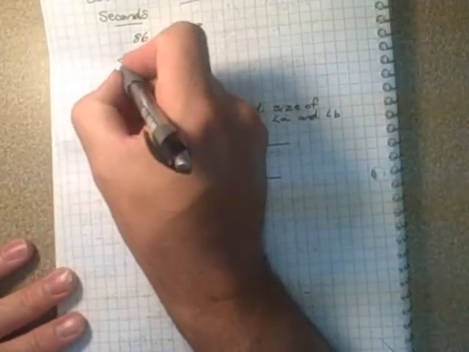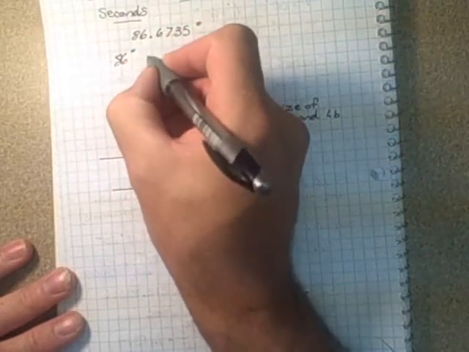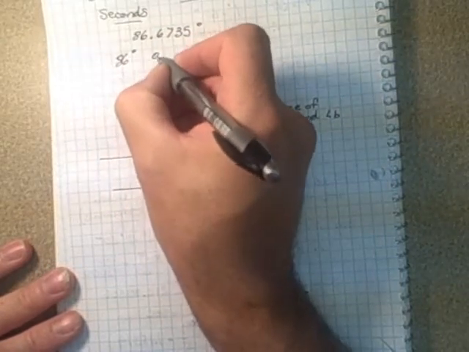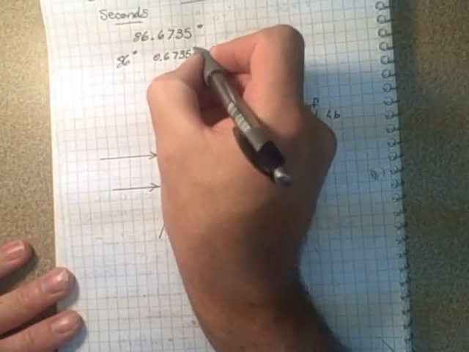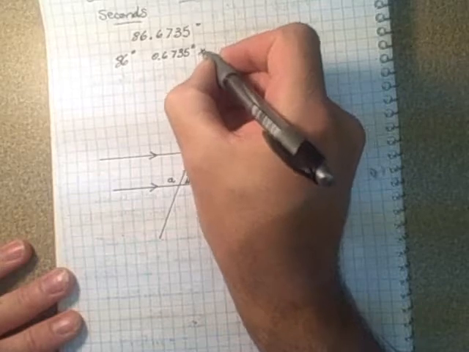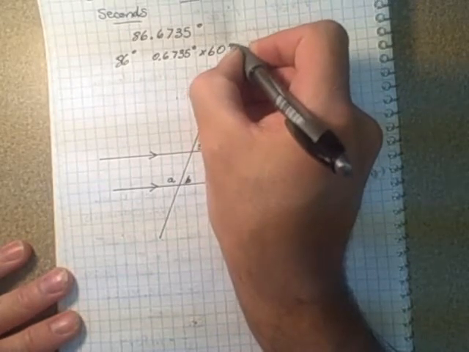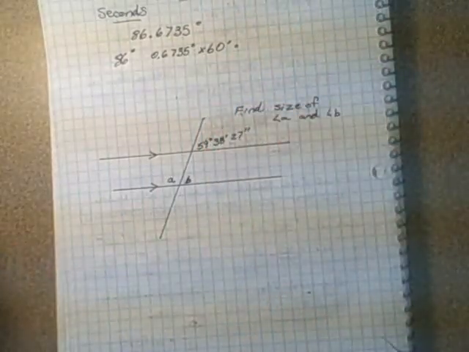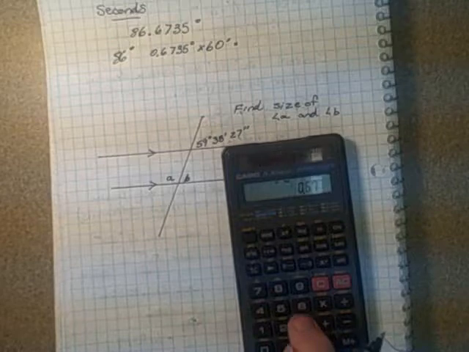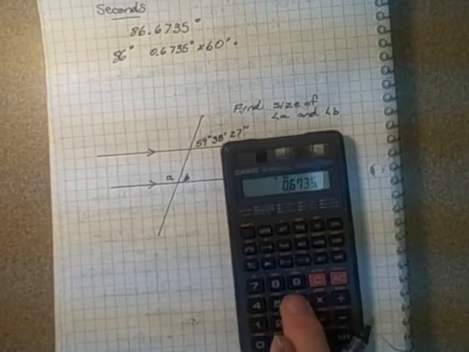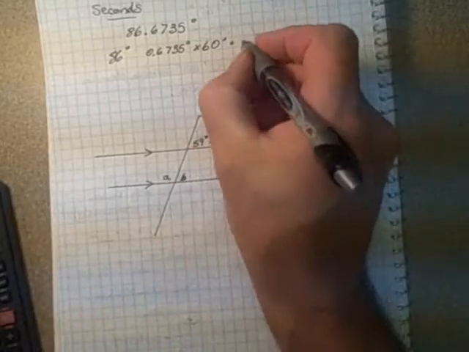So you say it's 86 degrees, and you take 0.6735 degrees, and you multiply that by 60 to get how many minutes that would be. So let's do that on our calculator here. 0.6735 times 60. So I get 40.41.